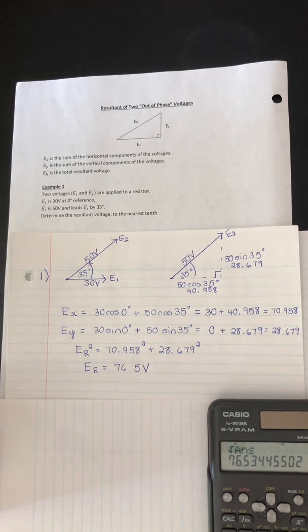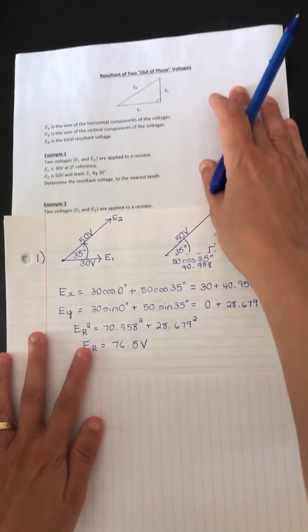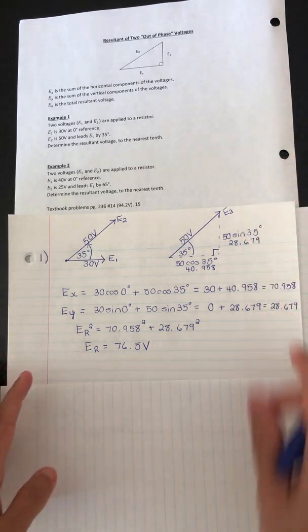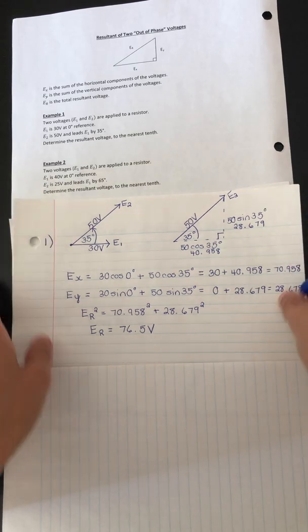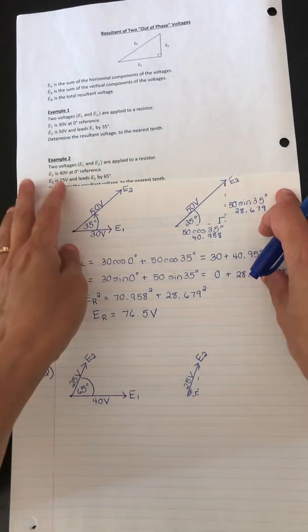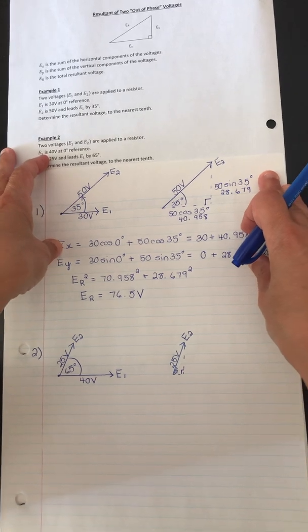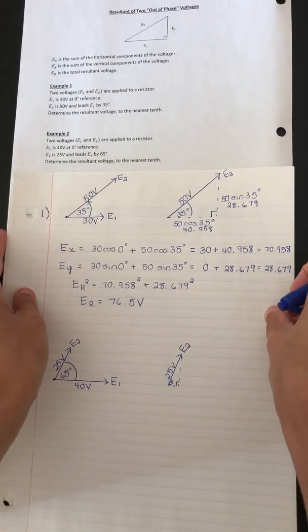Okay, we're going to do one more example because I know this is a little bit tricky maybe. So we're going to do one more example and it's virtually the same. So we're going to look here at example 2. So let's read it and then get started with our diagram.